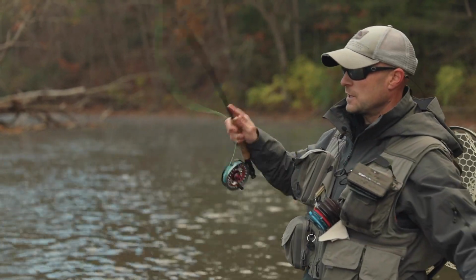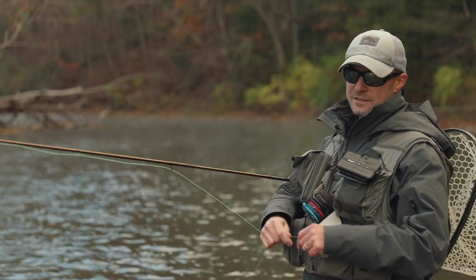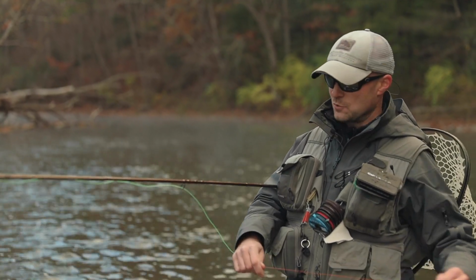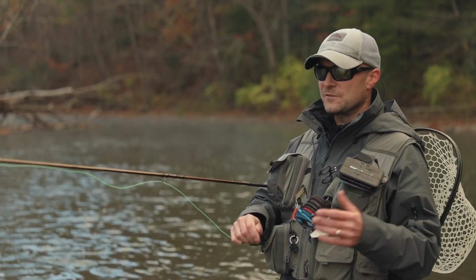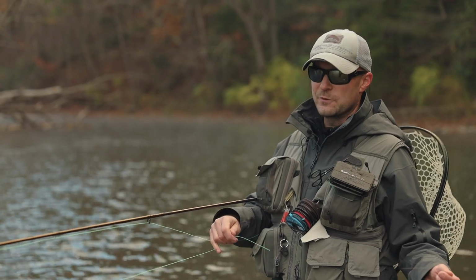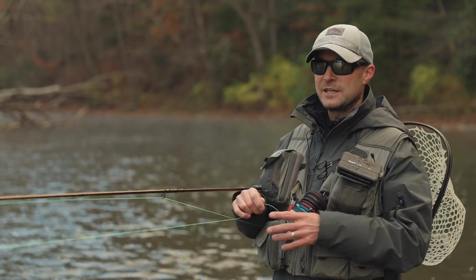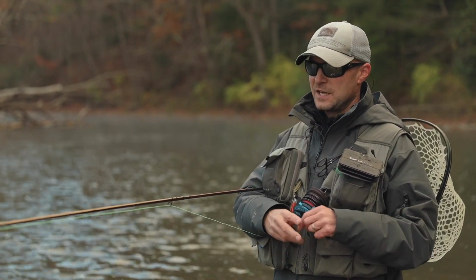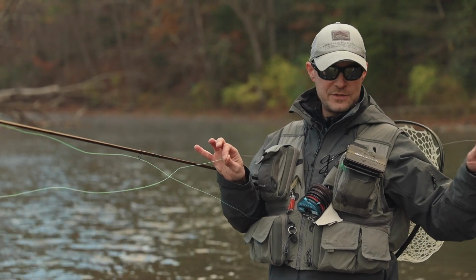When I'm only tight line nymphing, sometimes I will have it a little bit shorter. Basically, it's long enough so that the fly line stays on my reel. I don't like to have part fly line and part butt section. The next thing in the leader is this transition piece.